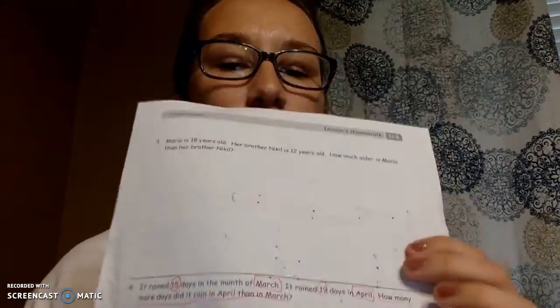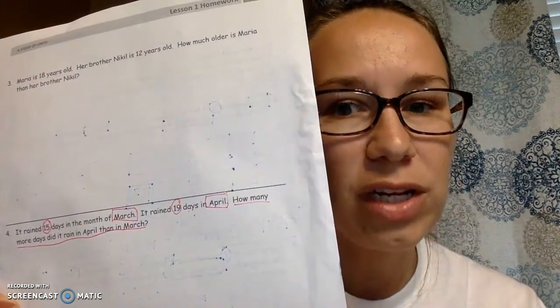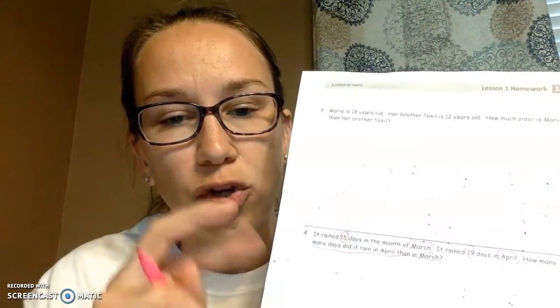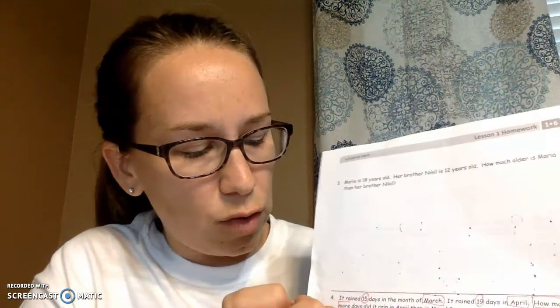And then I also heard some keywords in there. The keywords help me decide, am I going to add or am I going to subtract? So you are kind of solving a mystery while you read a word problem, to figure out what exactly you're supposed to do with these numbers. I heard how many more. Whenever you hear how many more, how many fewer, how many less, that should tell you that you need to subtract because we're comparing 2 different sets of numbers. So I'm going to box how many more.